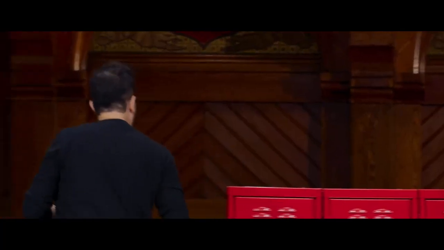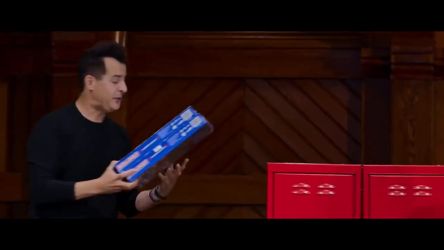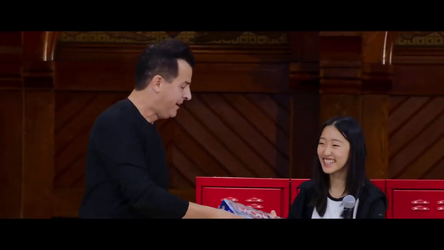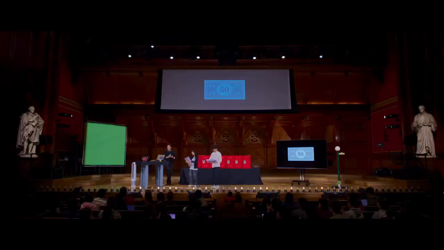So thanks to you both, we have these wonderful parting gifts that we found in Harvard Square. If you like Monopoly, you'll love the Cambridge edition filled with Harvard Square name spots. So thank you to you both. And a round of applause for our volunteers here.